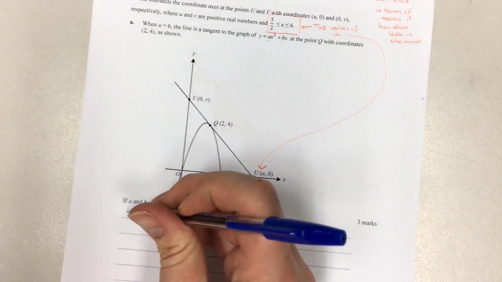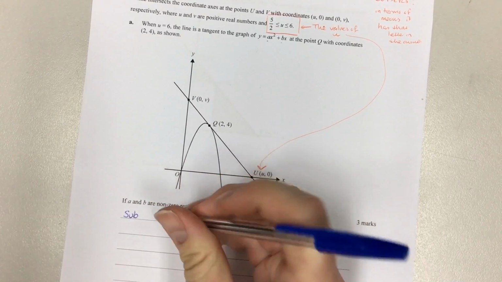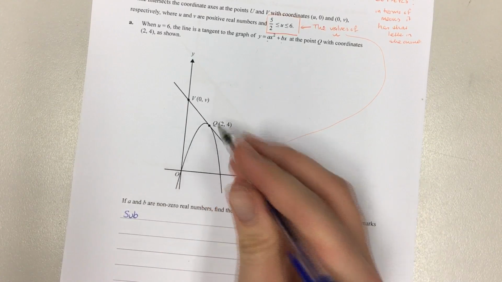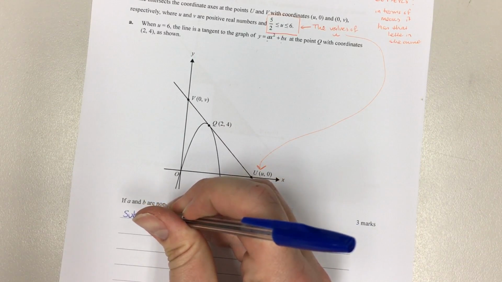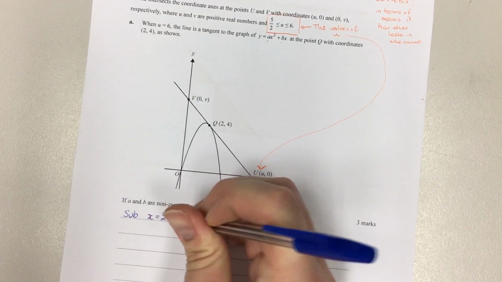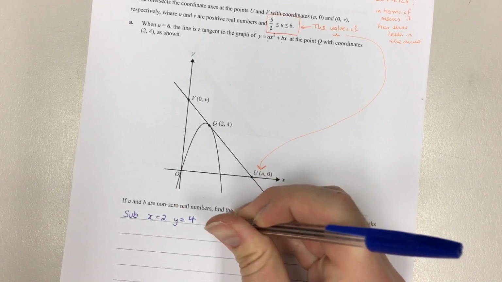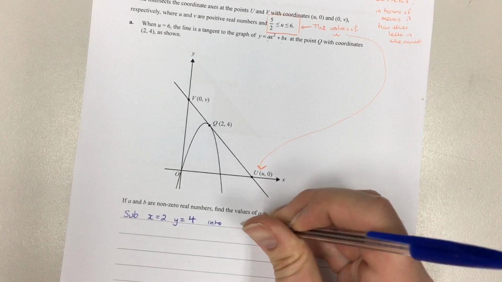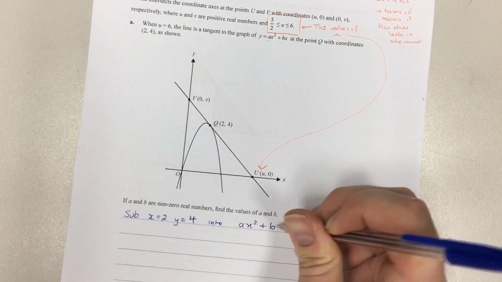Why don't we go and substitute? We've got some coordinates here. X equals 2, y equals 4 into ax squared plus bx.